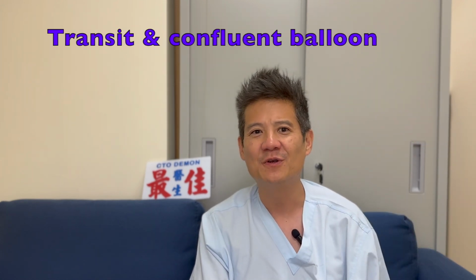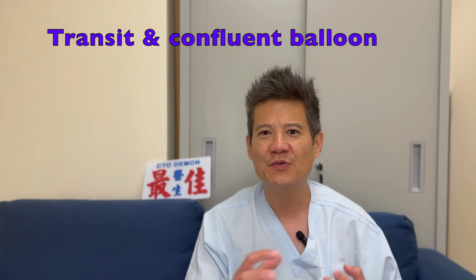And very early on, I was already thinking a lot about how to improve reverse CART. Back in 2009 already, I published papers about transit balloon, about confluent balloon, about all the different methods. You can use different balloons to achieve reverse CART. And all through these years, I've been thinking a lot about reverse CART and how to make it better.